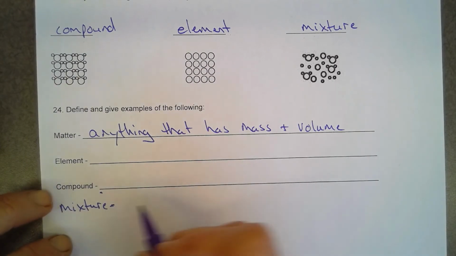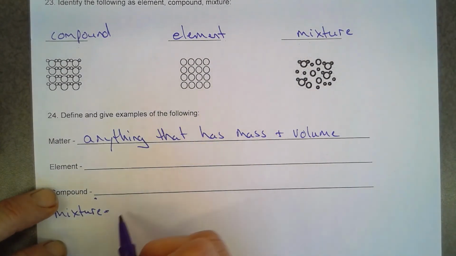And a mixture is not chemically combined. So that is your study guide.